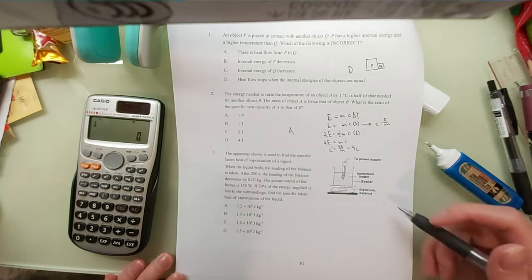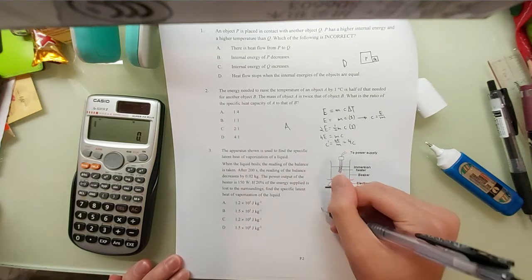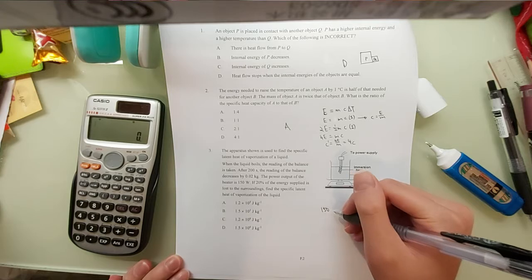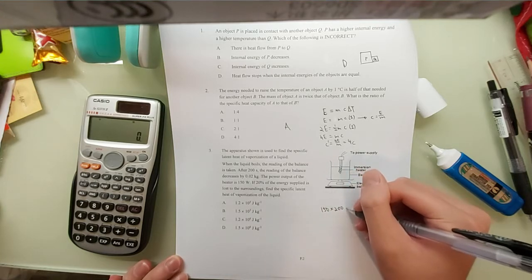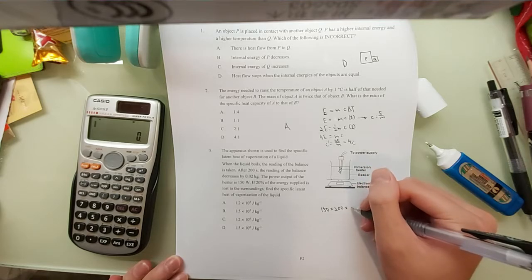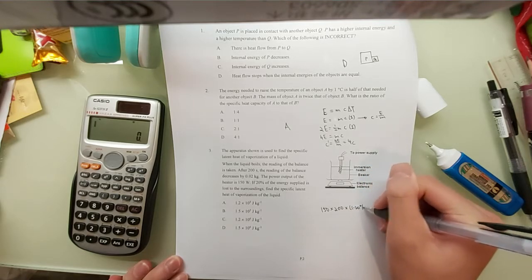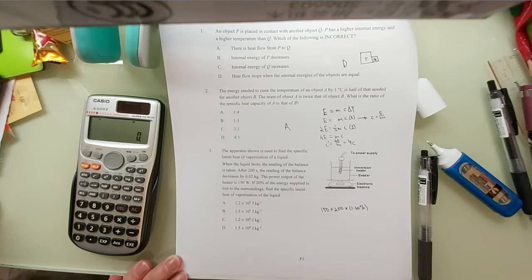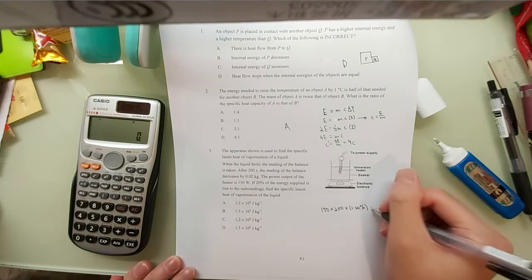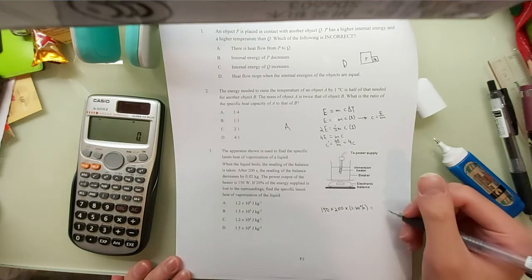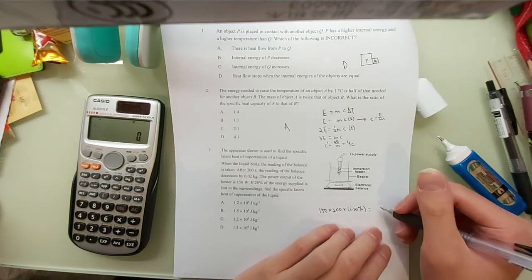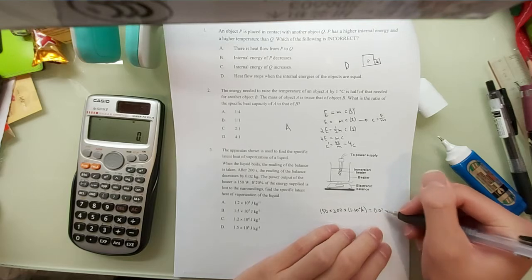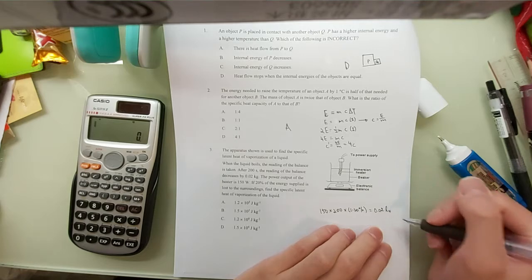God damn it. Alright, so 150 watt times 200 seconds, times 1 minus 20%, because only 80% is actually supplied, equals 0.02 times the specific latent heat of vaporization.